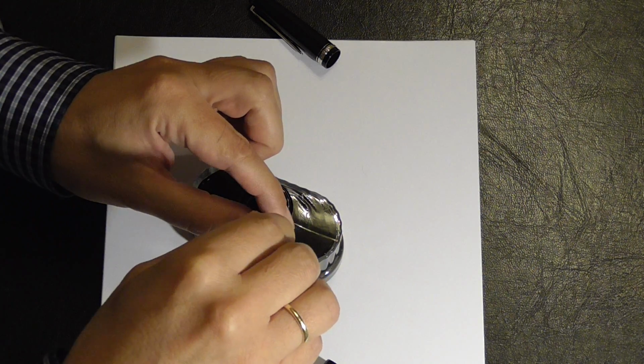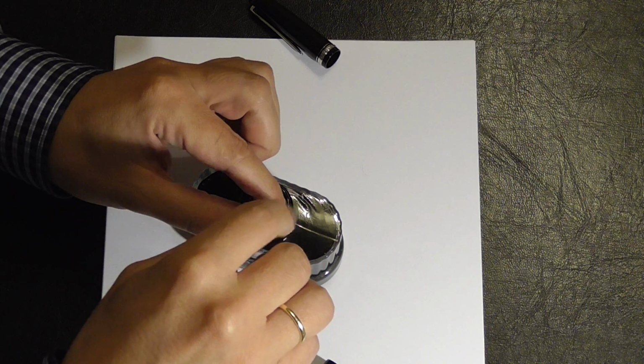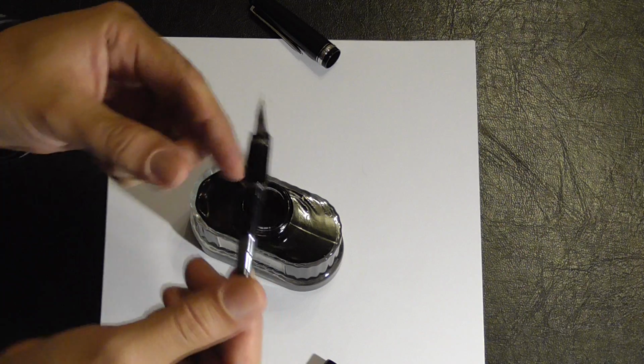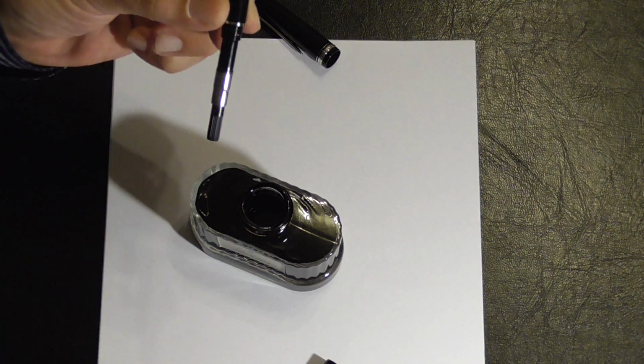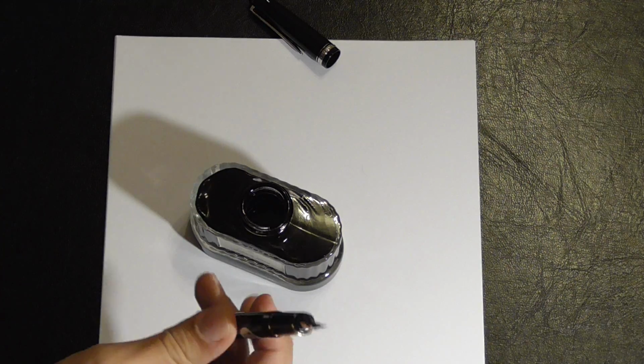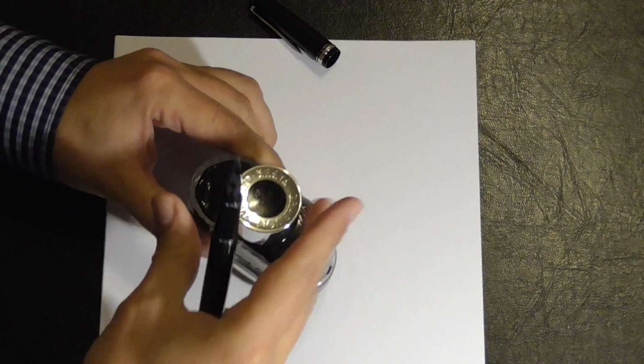And it's okay to get your hands dirty. That's the whole point. It's the beauty of it. Okay, so that's full with ink. Put the cap back. Put the ink aside. And we're ready to go. That's it.